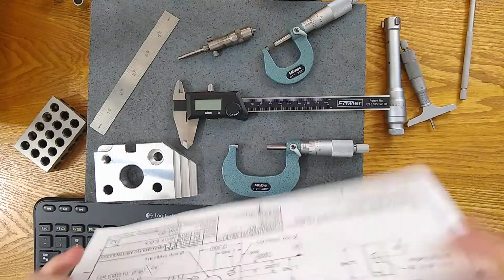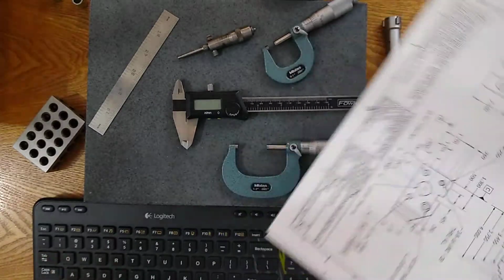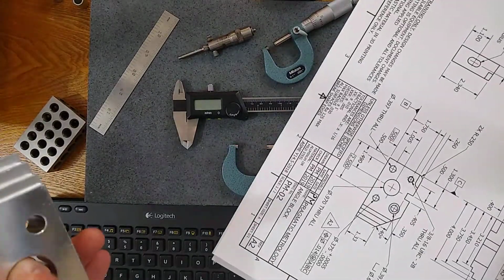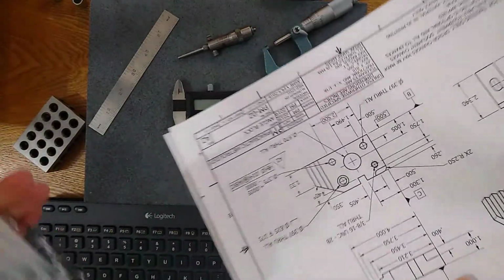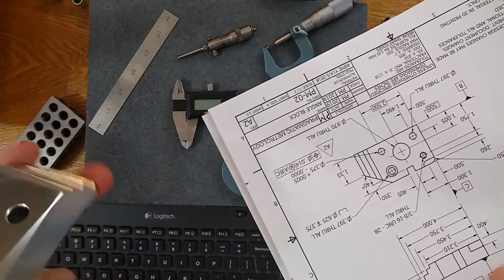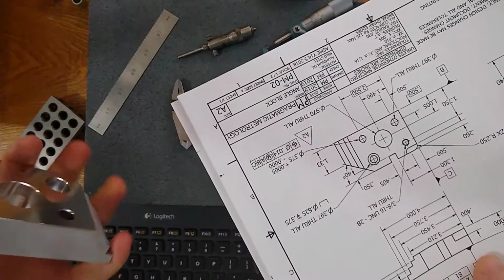Number two, when you look at your part, looking at it in print is one thing. Looking at the physical part can change your mind. So when it's just in 2D, you may come up with some ideas, but when you actually pick up the part, look at it, maybe it's still in process, and it being in process, not finished, may change how you have to make your approach.